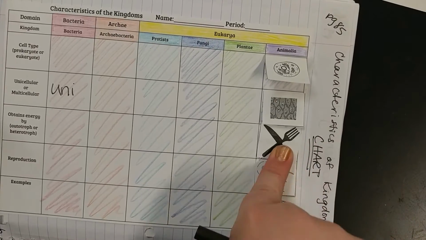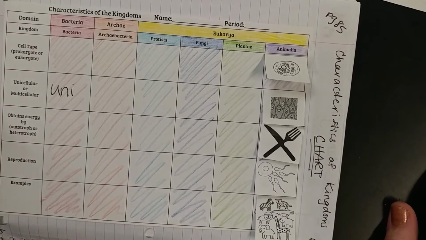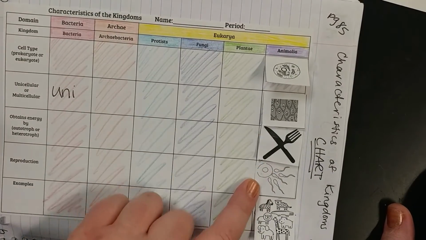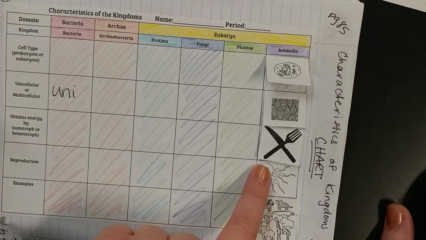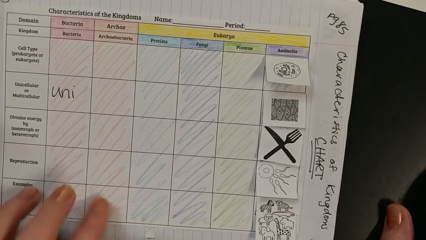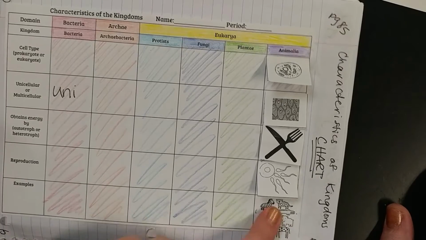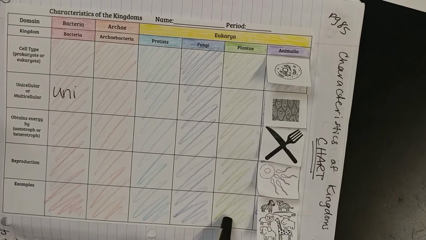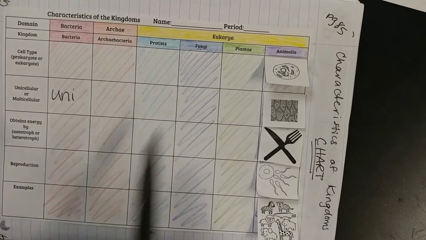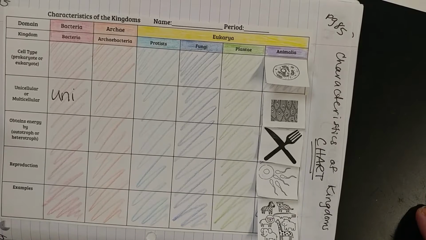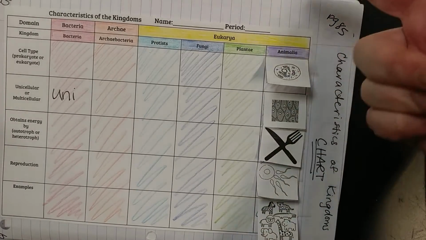Heterotrophs need to eat food. So we're going to put the knife and the fork because they eat food. They have sexual reproduction. So this is a picture of egg and sperm. So you're going to put the egg and sperm anywhere there's sexual reproduction. And then you're going to match the examples with, so these are animals. Animals, there you go. The whole entire chart needs to be written on, and it needs to have all of these taped on in flaps. It's easiest if you start at the bottom and then tape up.